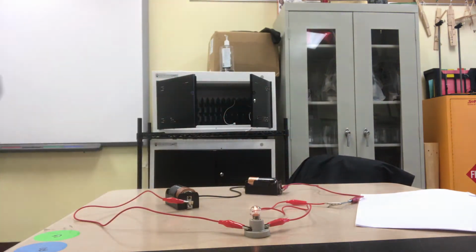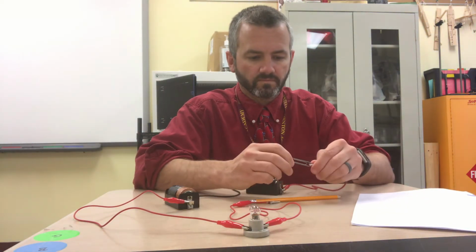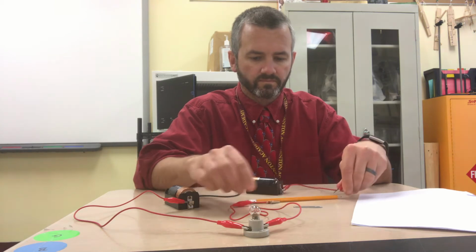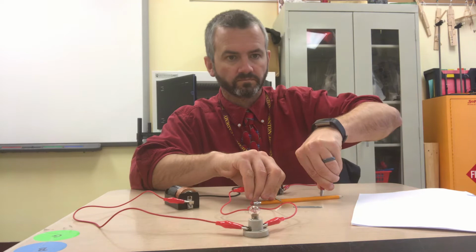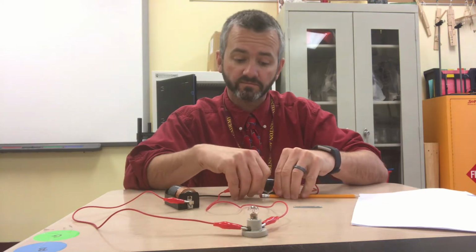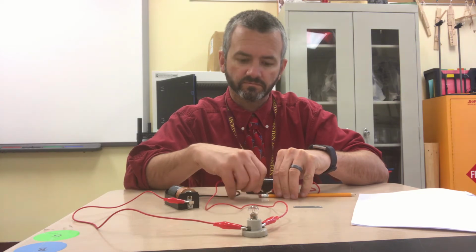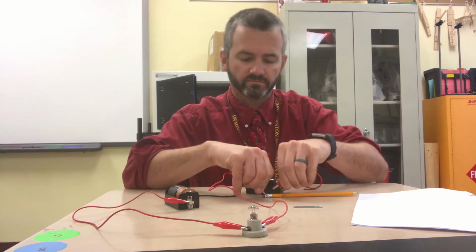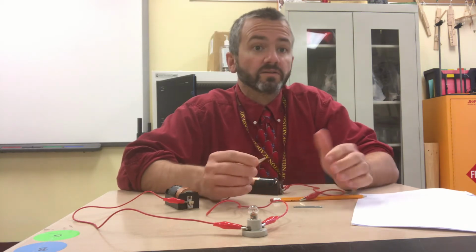Pencil. Nope. But metal end of a pencil. Yep.